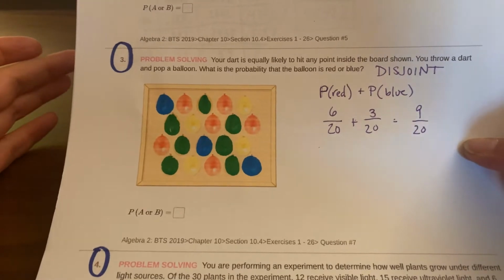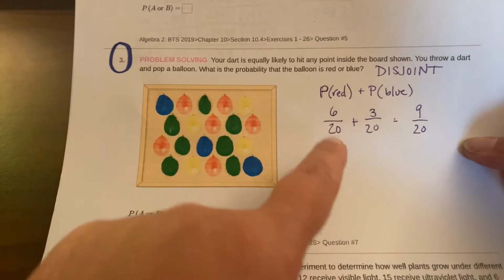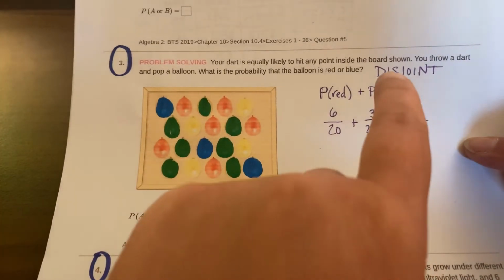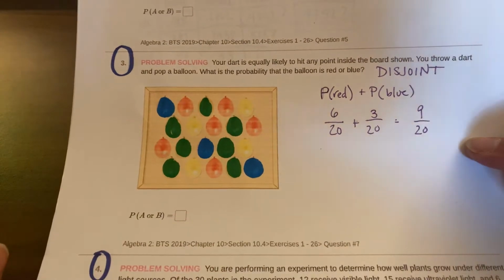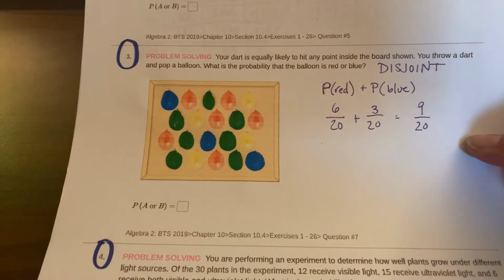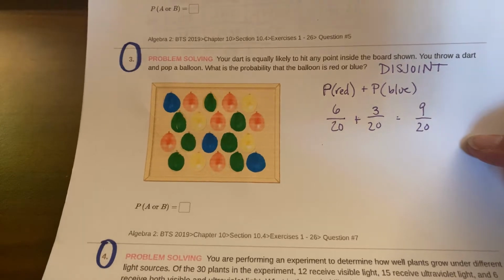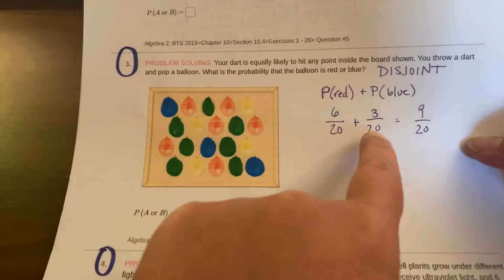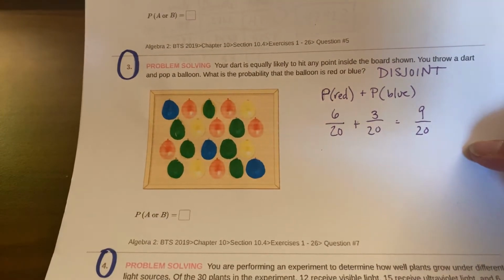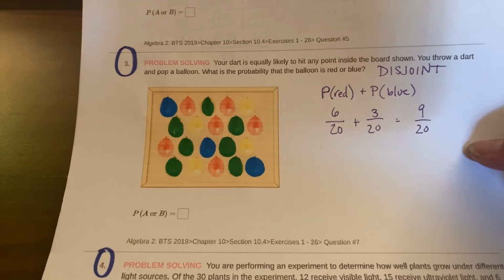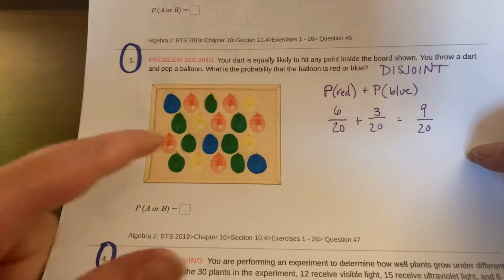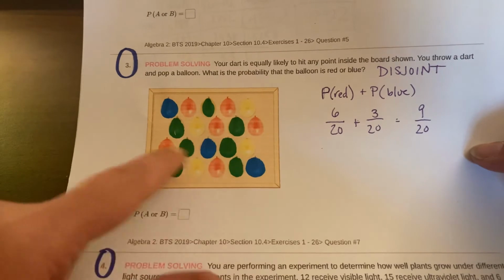So in order to find the probability here, we want to find the probability of the red balloon and add that to the probability of the blue balloon. So we have to count the total number of balloons. There are 20 balloons, right? What's the probability of popping a red balloon? 1, 2, 3, 4, 5, 6.